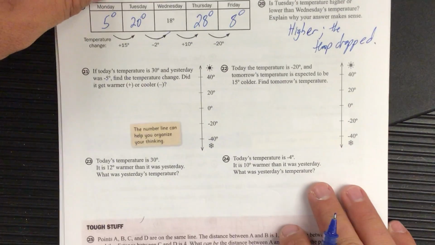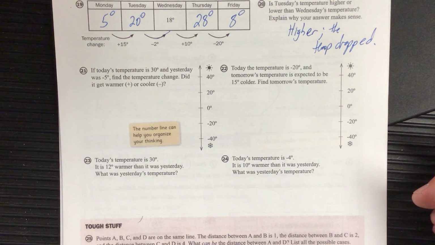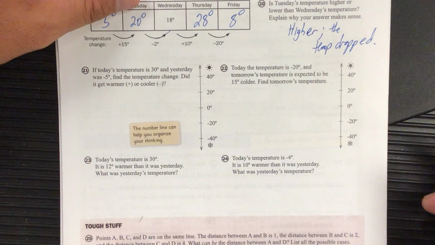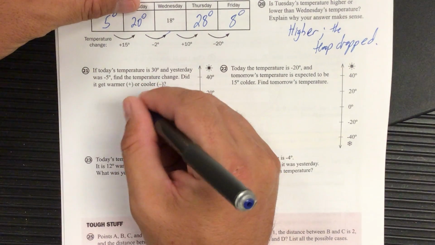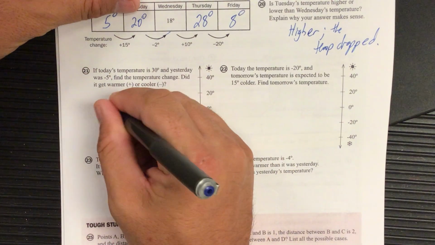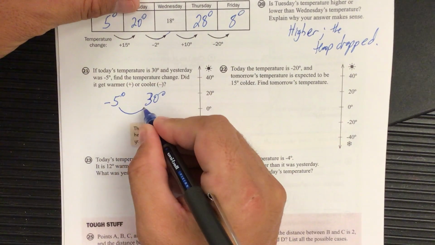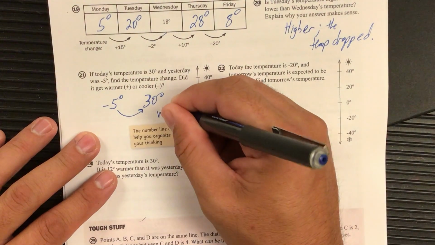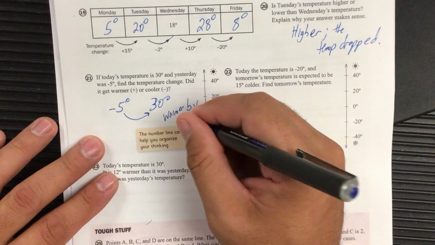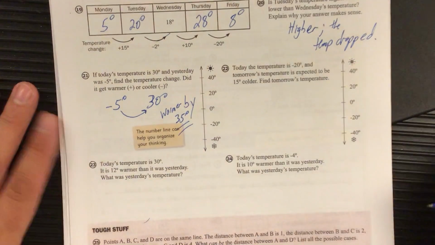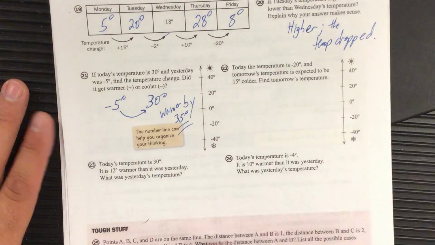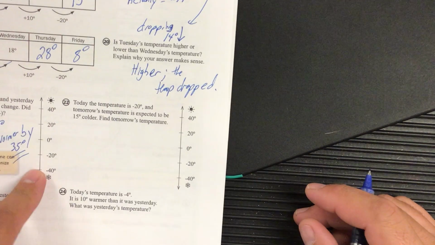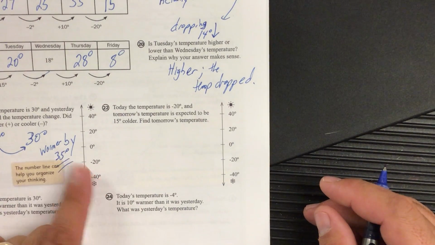21. If the temperature is 30 degrees and yesterday was negative 5, find the temperature change. So today, it's 30 degrees. Yesterday, it was negative 5. Did it get warmer or cooler? By how many degrees? By 35 degrees. Very good. Temperature warmed up by 35. Again, you can make a number line just like what we did on the previous 2 pages, actually. They had a number line right here for us we could have used.